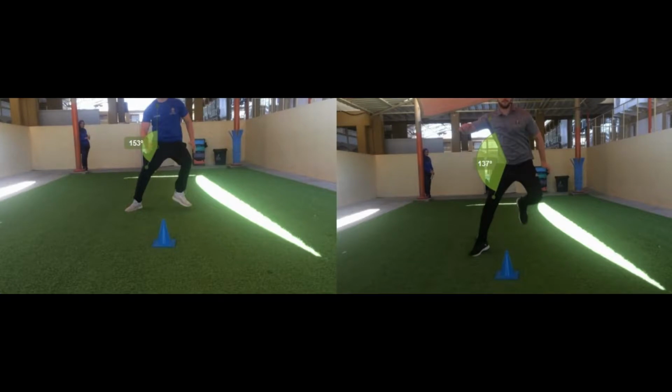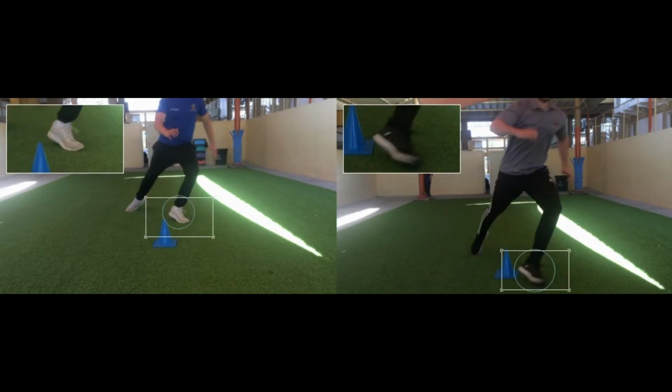So here you can see athlete 2 again has an angle of 150 degrees of flexion when he steps off that right foot, whereas athlete 3 has an angle of 137 degrees of flexion. This means that he's losing a bit of momentum here, so athlete 2 has a much better positioning, as well as his knee position, his left knee position as he steps off, compared to athlete 3 who jumps into the step.